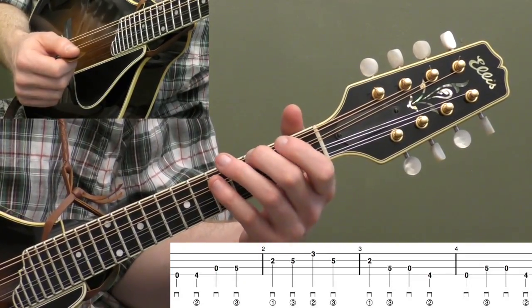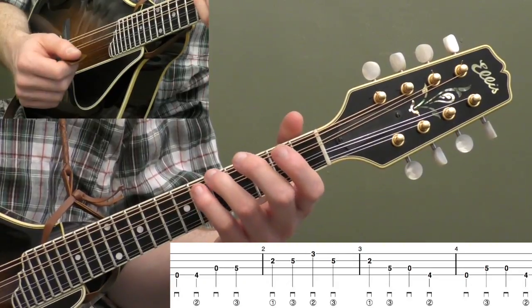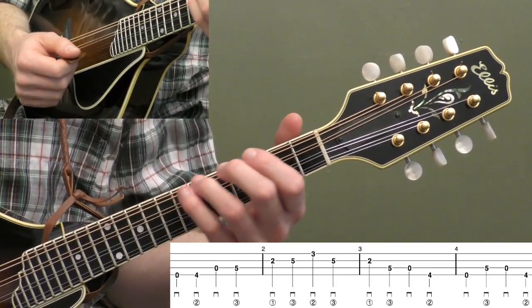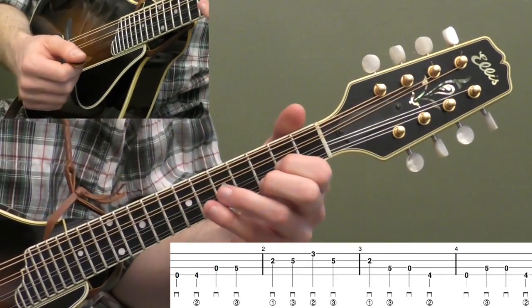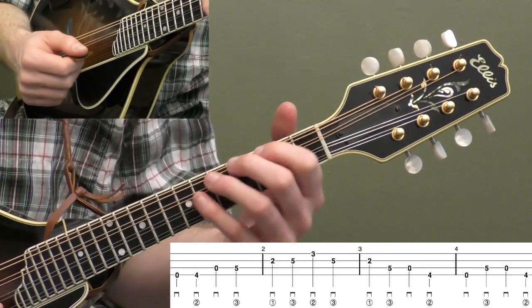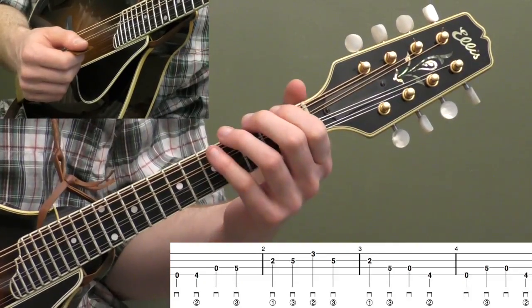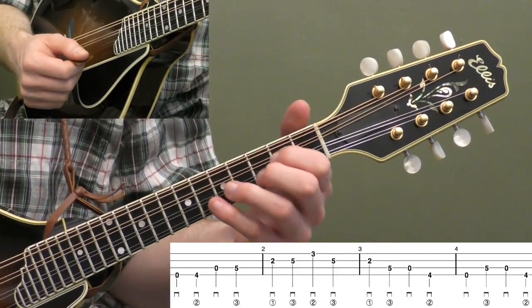Our second finger is going to cover frets 3 and 4. Our third finger is going to cover frets 5 and 6. And our pinky is going to cover fret 7. And anything above that, we're going to kind of shift. So that's a really good beginner mandolin rule: one left hand finger covers 2 frets.